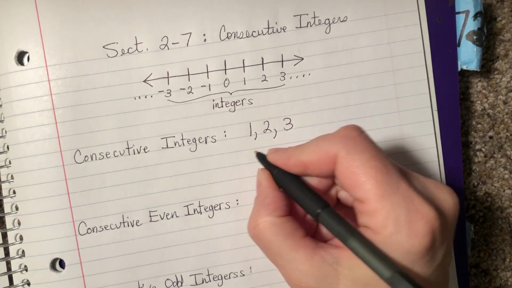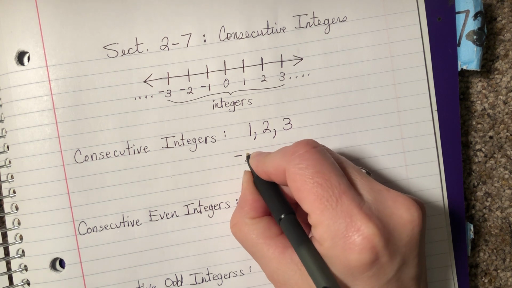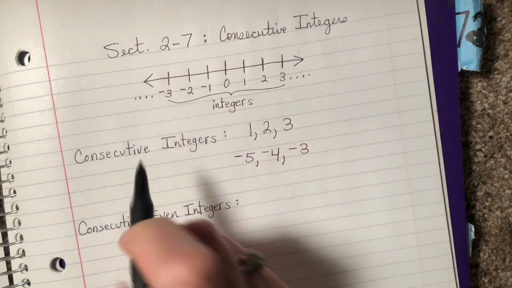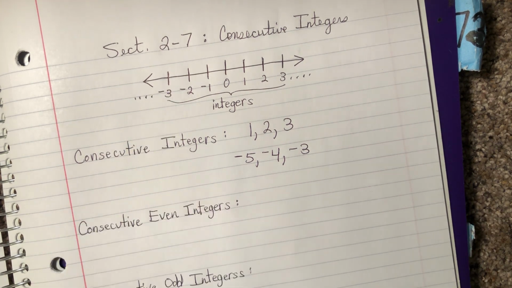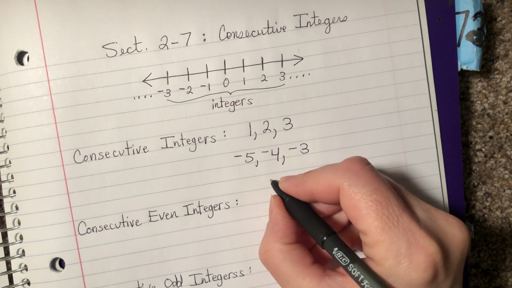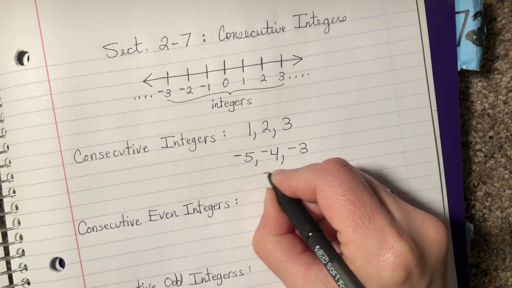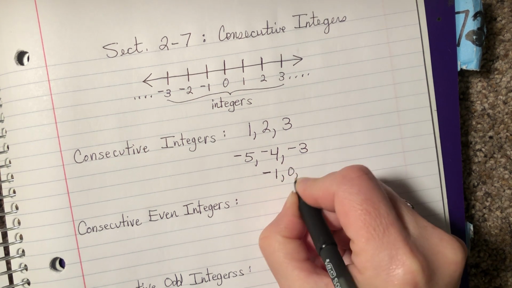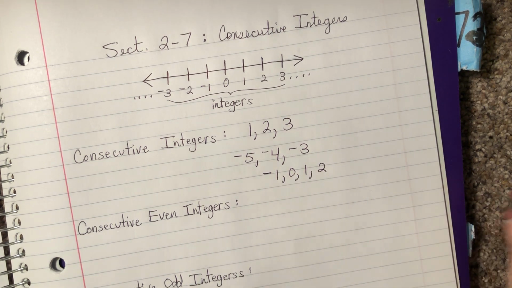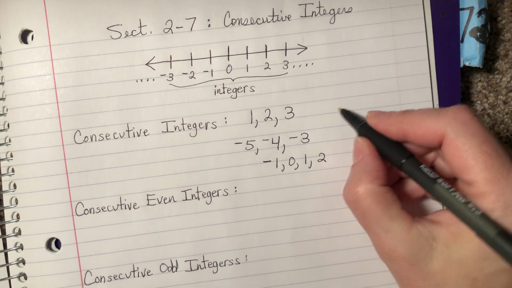Or -5, -4, -3, right? I can be on the negative side. They're still one right after the other. Or I can go -1, 0, 1, 2. It doesn't have to be 3. It could be 2 or 4 or some other number.